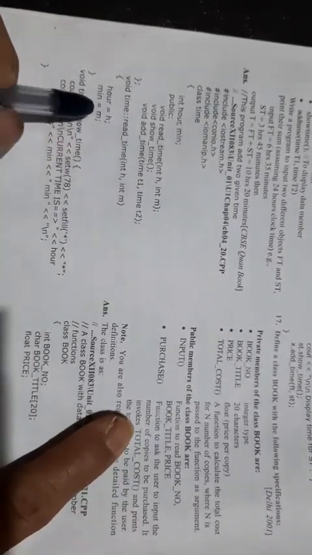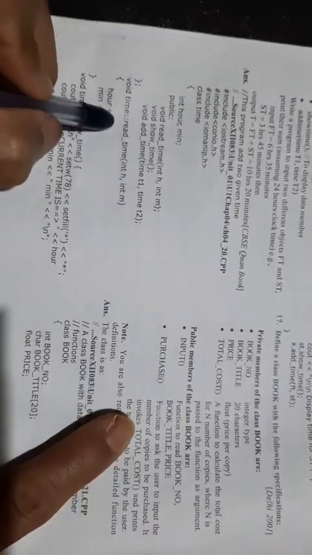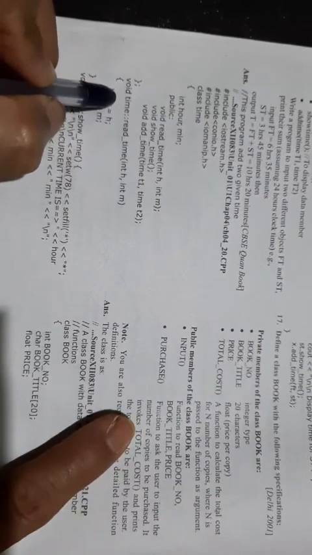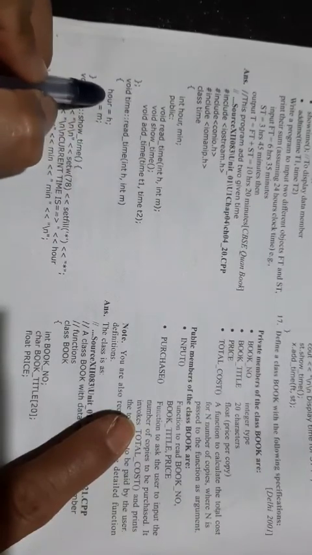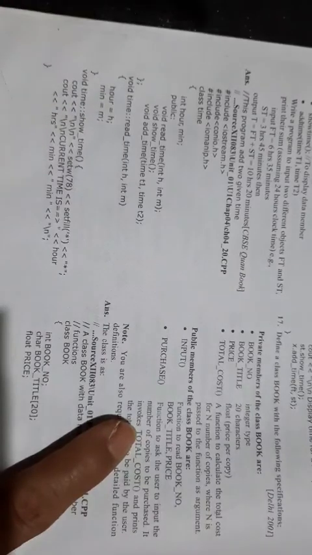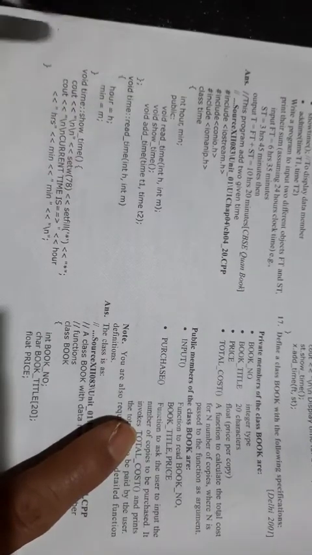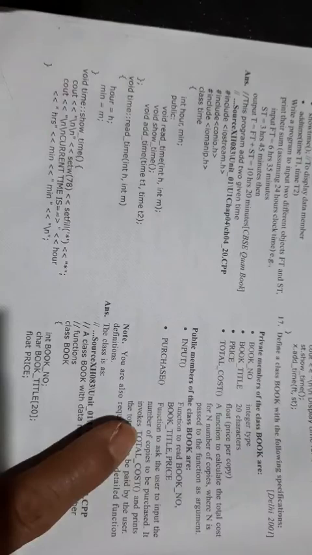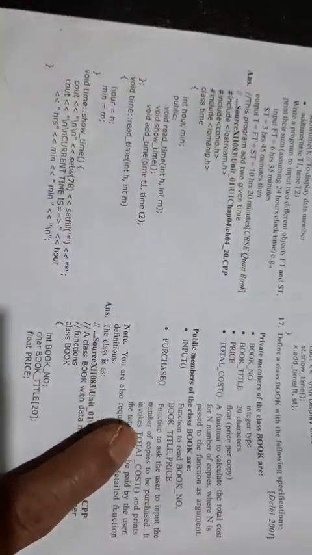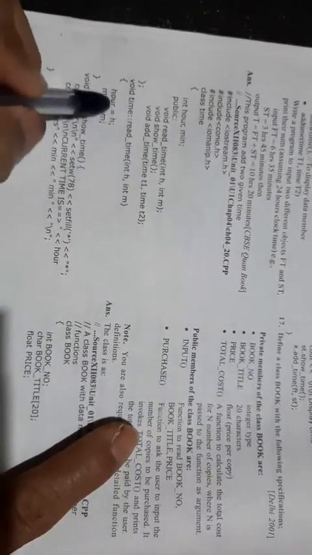So that way we can pass the values to the data members, to the class variables. We have seen this in the previous programs, right? Employee, empcode equals ecode, like that. So same way that value gets transferred.